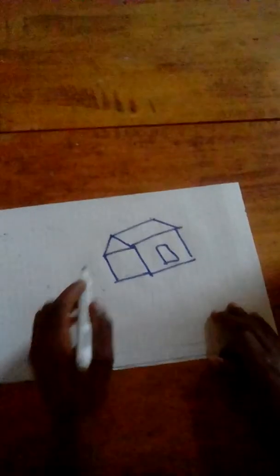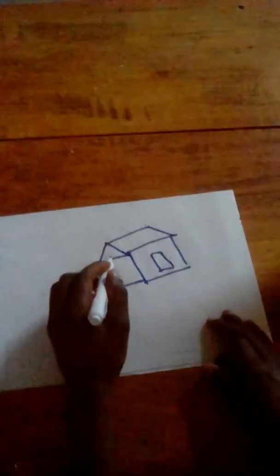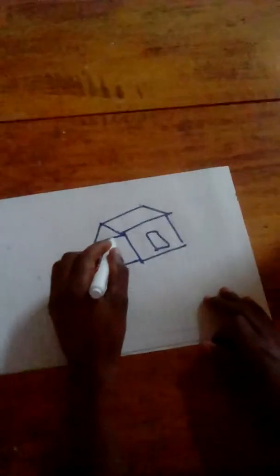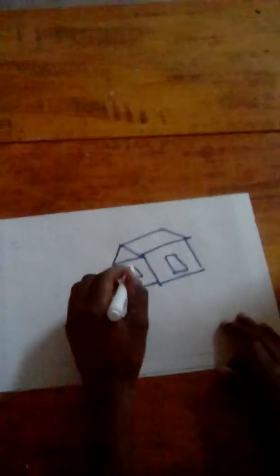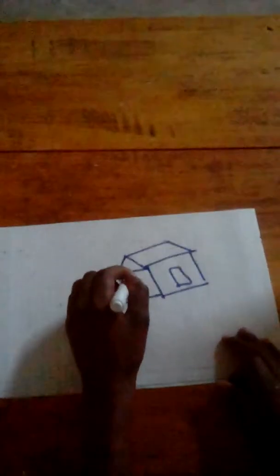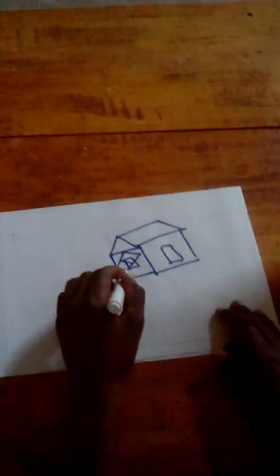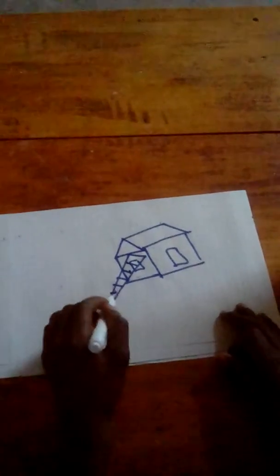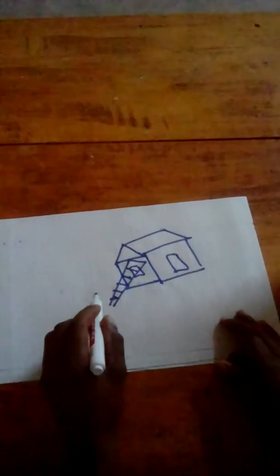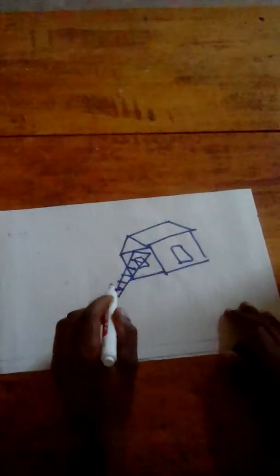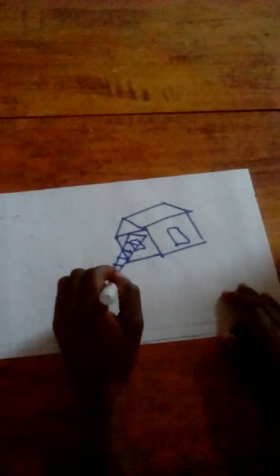And suppose on this house there is a ladder which is laying somewhere here on the wall. This is a ladder. And suppose this ladder is making an angle of 60 degrees with the ground.